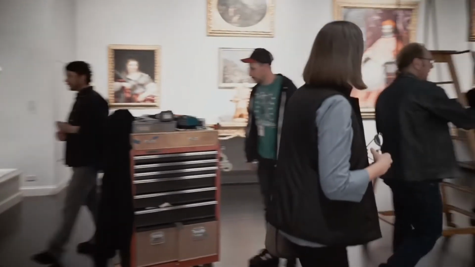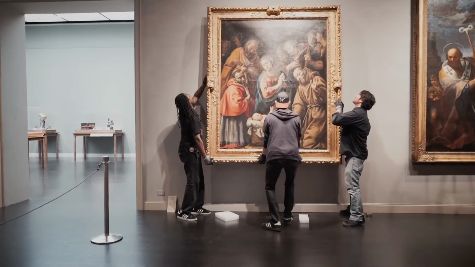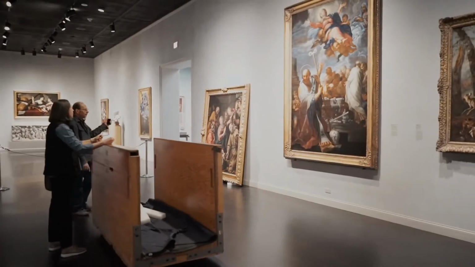We spent weeks and weeks and weeks composing that image, making sure this frame is here, this frame is there, I can see everything, we're not slicing through a painting.